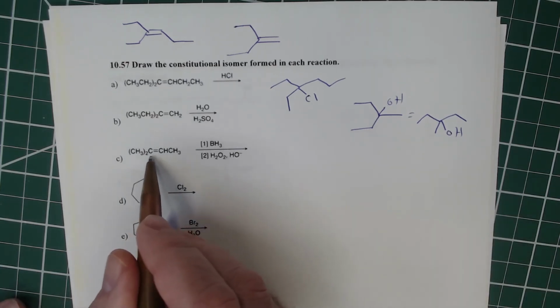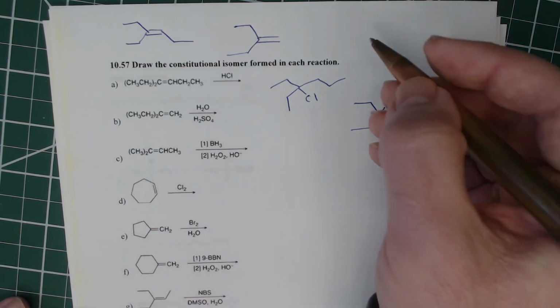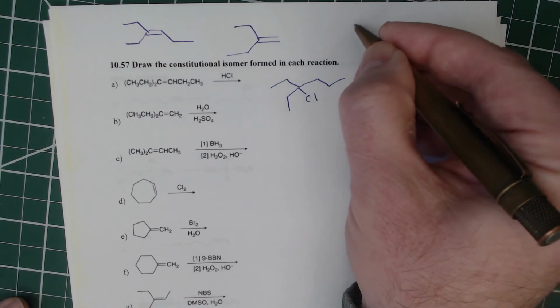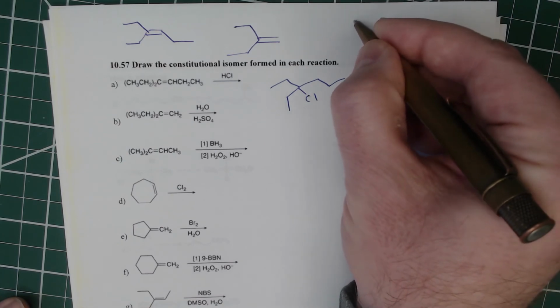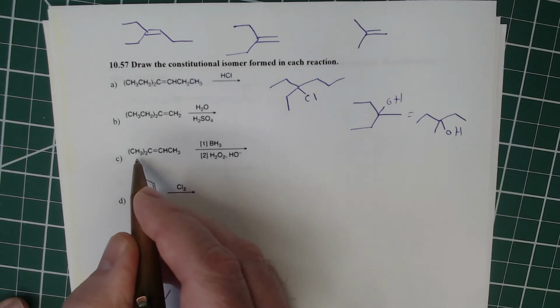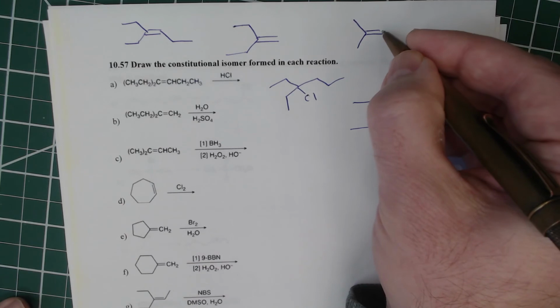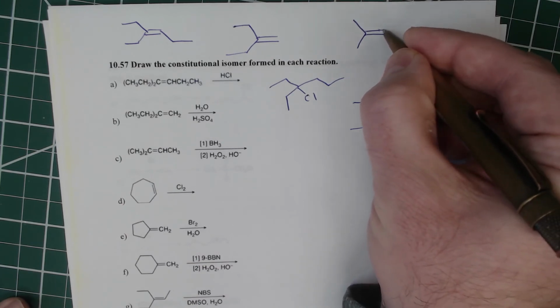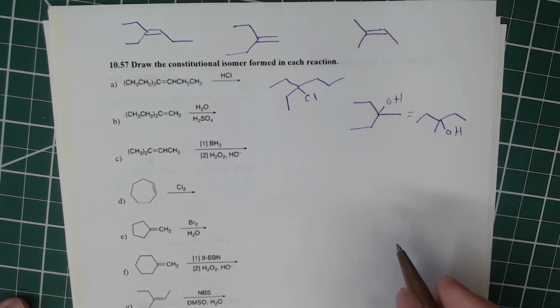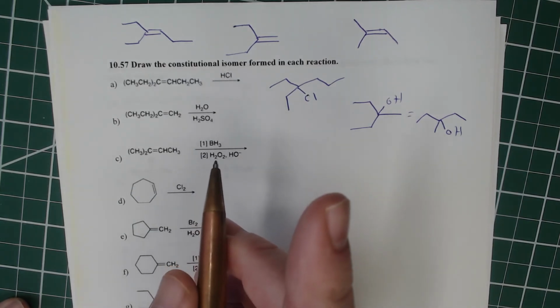All right, on this one, let's go ahead and I'm going to draw that one out again as a skeletal type structure. So yeah, carbon, double bond, so CH3, carbon, double bond, CH, and then CH3. So when we do hydroboration, remember we get anti-Markovnikov addition.